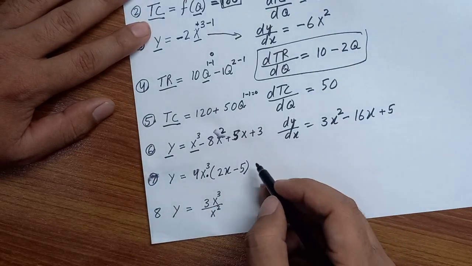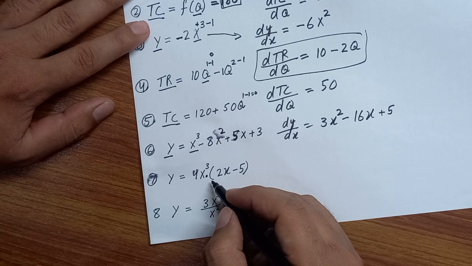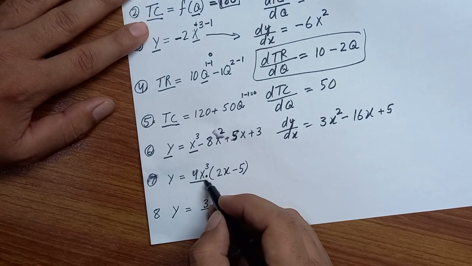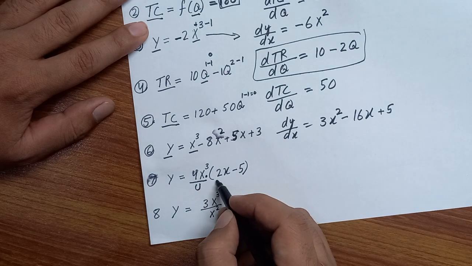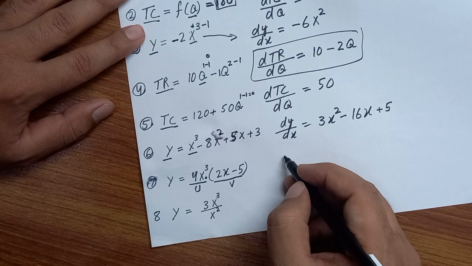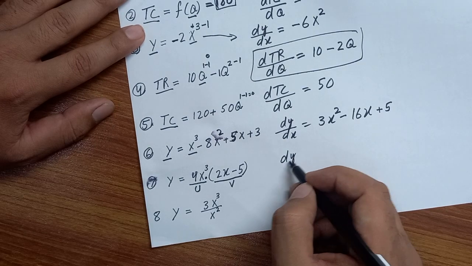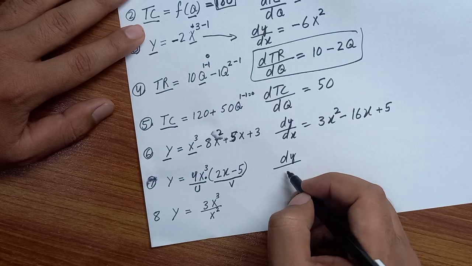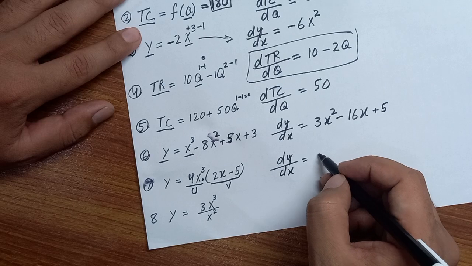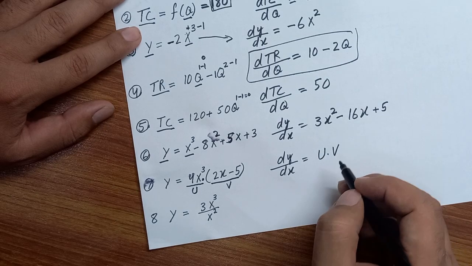In another problem, here we will use the multiplication rule. In the multiplication rule we write like this. This is u and this is v. In the multiplication rule, dy by dx of u multiplied by v.